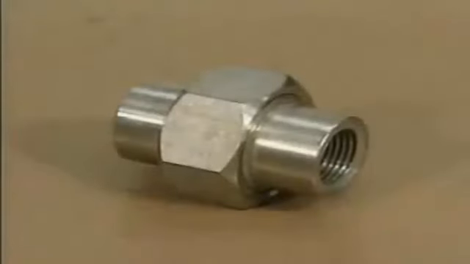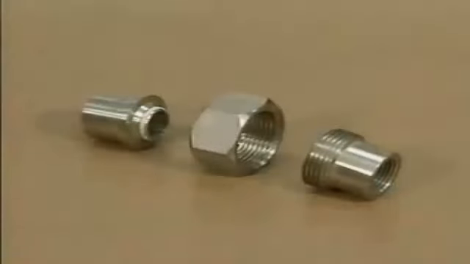A union is another threaded or welded connection for components in a piping system. Unions are often used to connect components that can't be turned and screwed together, such as 2 pieces of pipe that have been bracketed to a wall. This is a threaded union.